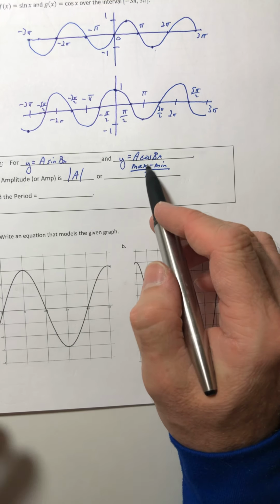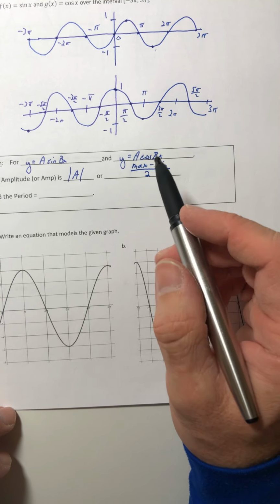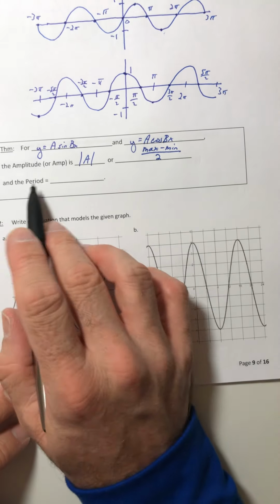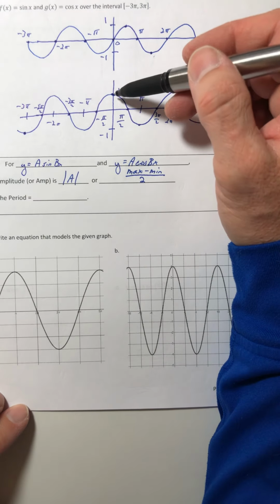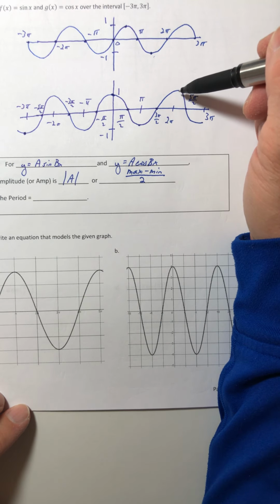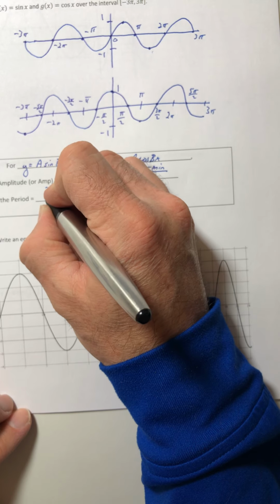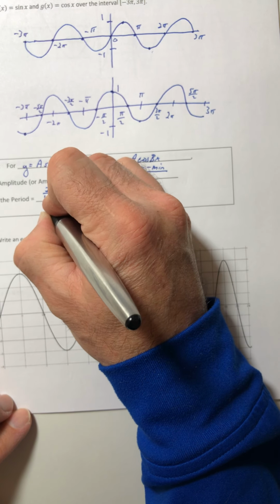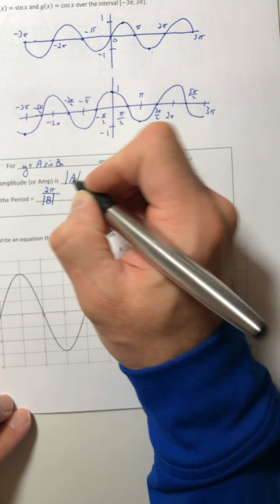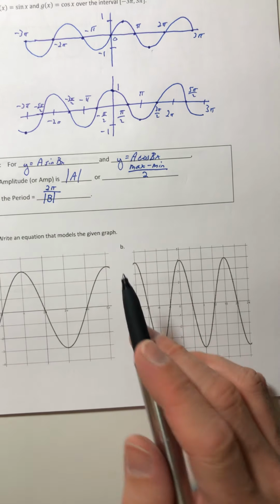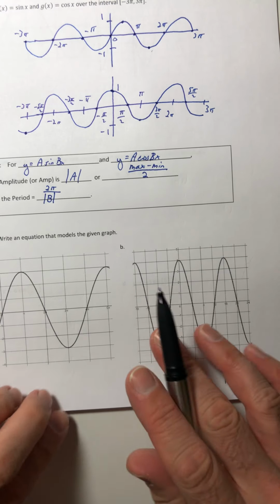So not quite an average because you're subtracting, but it's the top of the curve minus the bottom of the curve, and then you divide that by 2. And then the period, or the length of the curve before it starts to repeat itself, is 2 pi divided by the absolute value of b, or whatever number is being multiplied to the x. And sometimes it's a fraction, so be careful.